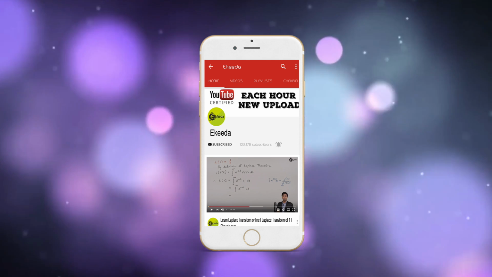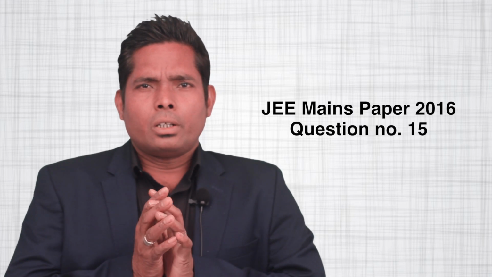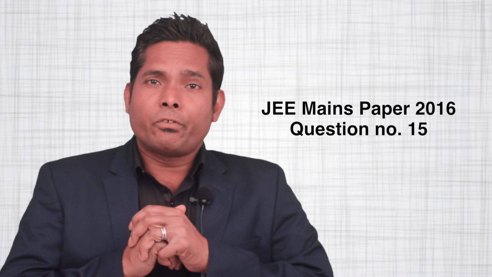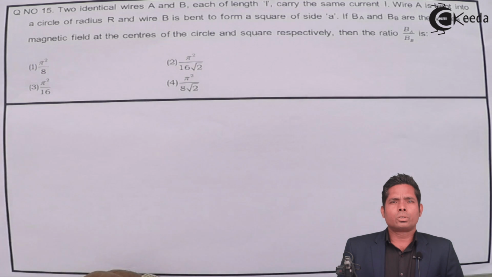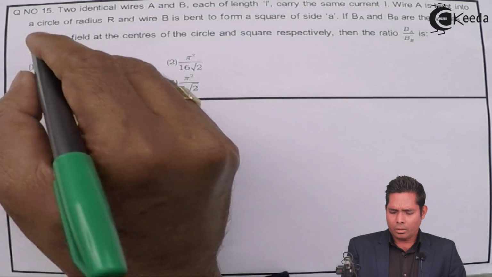Hello students, let us solve question number 15 of the JEE Mains 2016 physics paper. So let us start with question number 15.